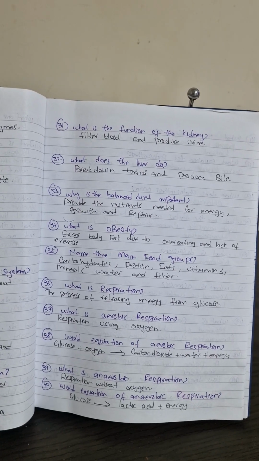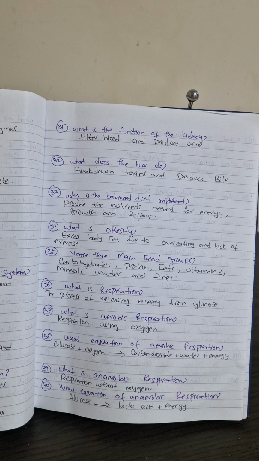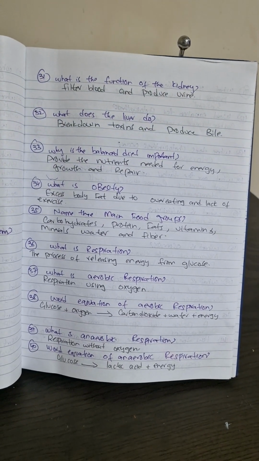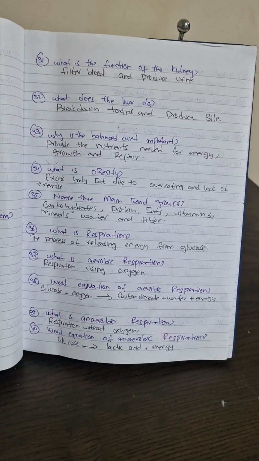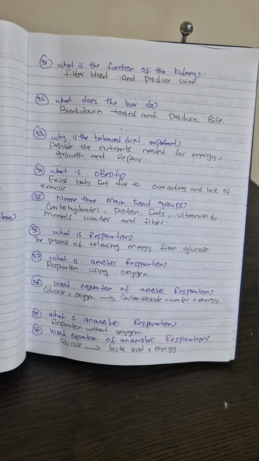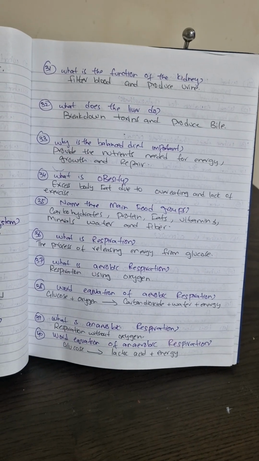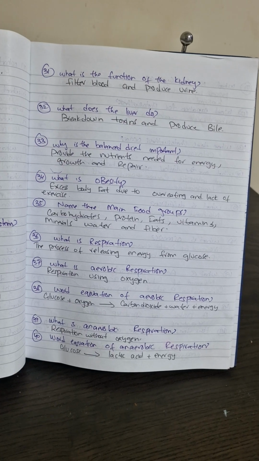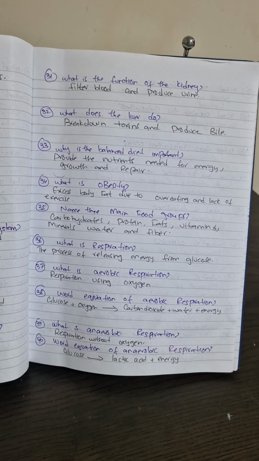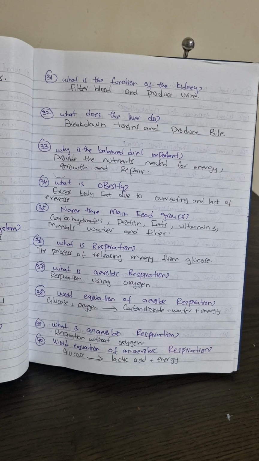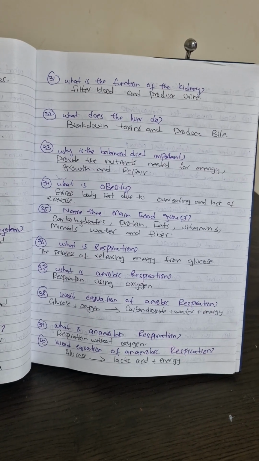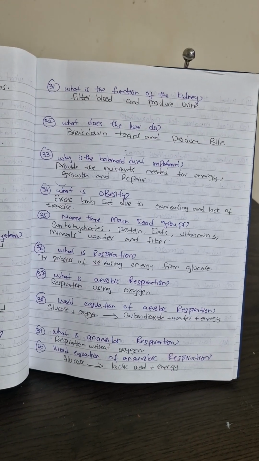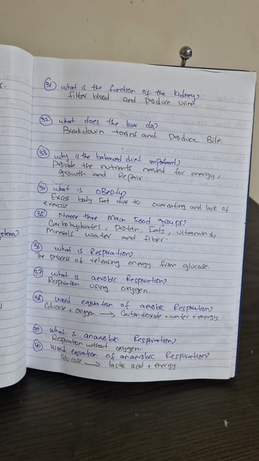What is aerobic respiration? Aerobic respiration is respiration using oxygen. What is the word equation of aerobic respiration? Glucose plus oxygen is converted into carbon dioxide plus water plus energy. I repeat, the word equation of aerobic respiration: glucose plus oxygen, then put a big arrow, it converts into carbon dioxide plus water plus energy.